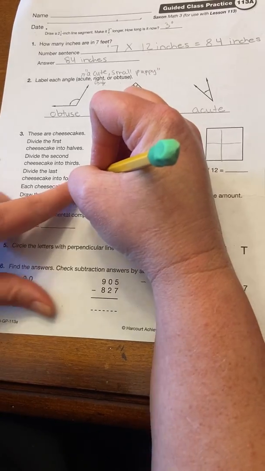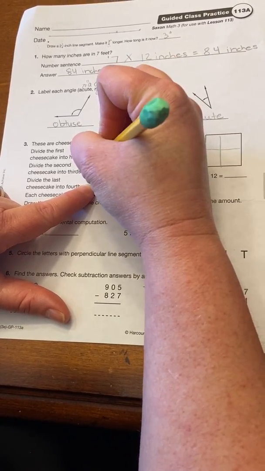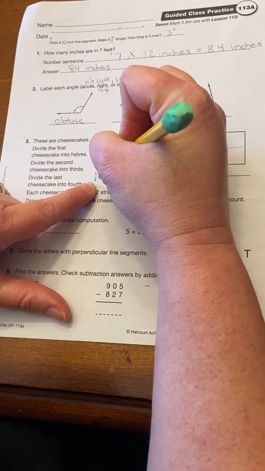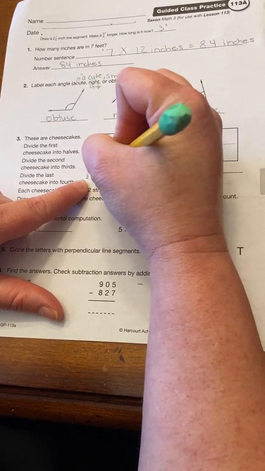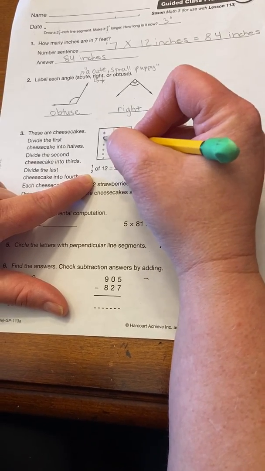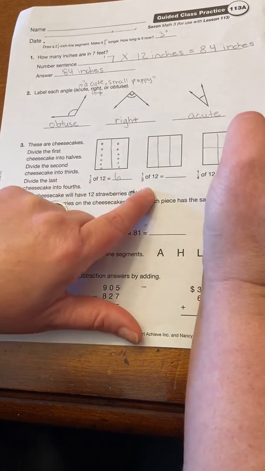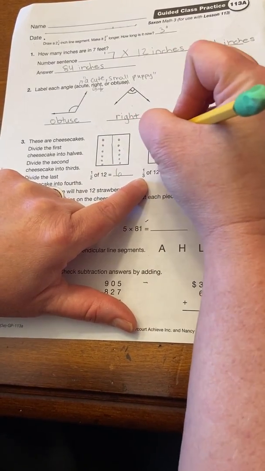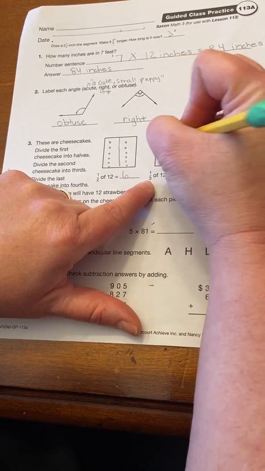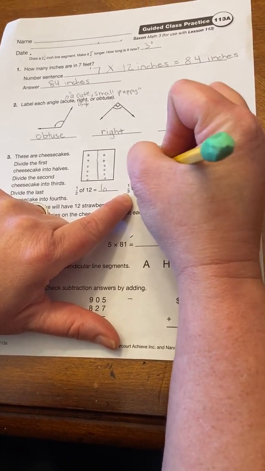So our first one, half of 12, 1, 2, 3, 4, 5, 6, 7, 8, 9, 10, 11, 12. So half of 12 is 1, 2, 3, 4, 5, 6. Okay, 1/3 of 12, so 1, 2, 3, 4, 5, 6, 7, 8, 9, 10, 11, 12.